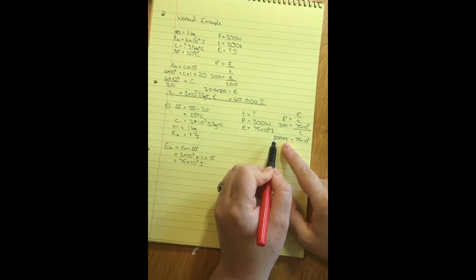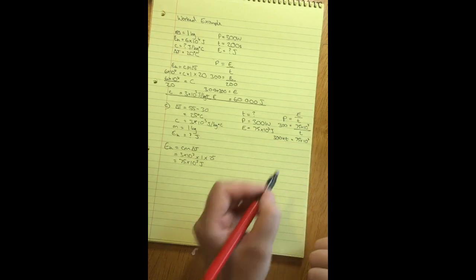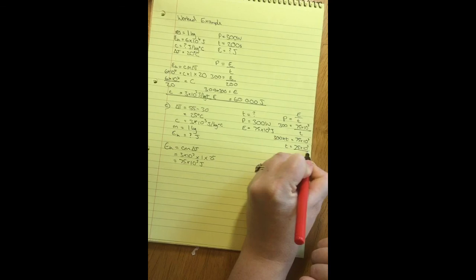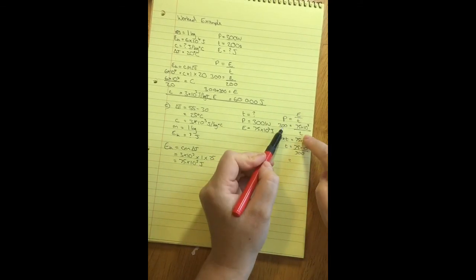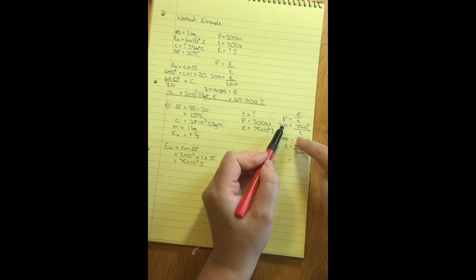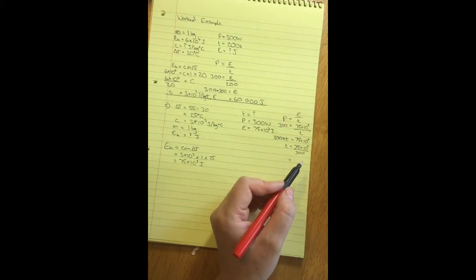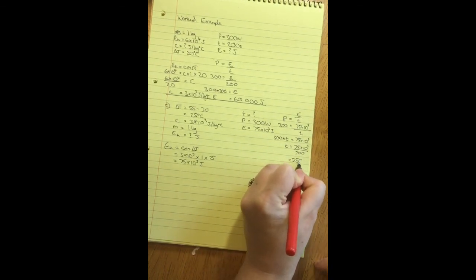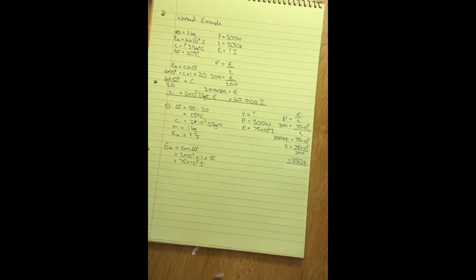Now I've got 300 times t. I want t on its own. So instead of multiplying by 300 on the left, I'll divide by 300 on the right. t equals 75 times 10 to the 3 over 300. If you notice, guys, what's actually happened is that the t and the 300 have just swapped places, but it's important to know how to get there. And that gives you 250 seconds. There we go.